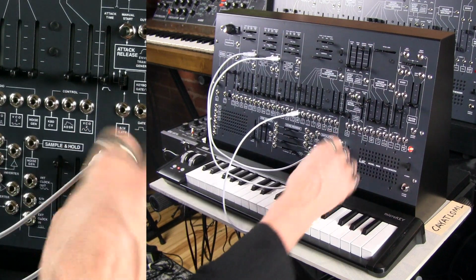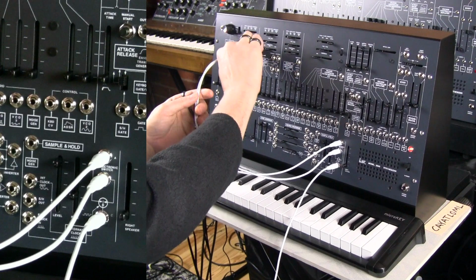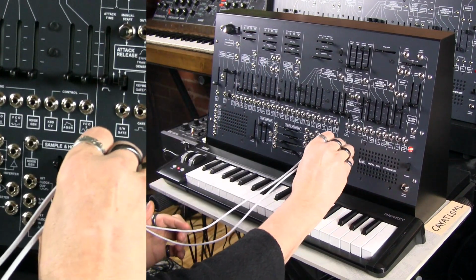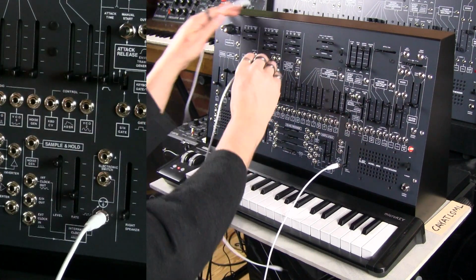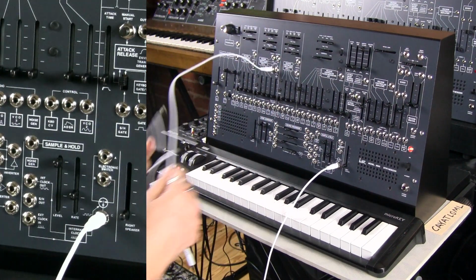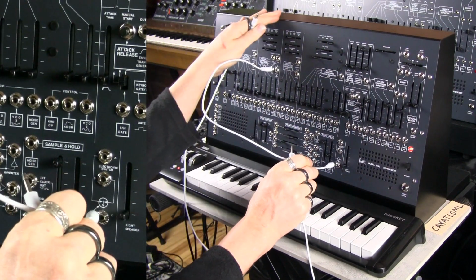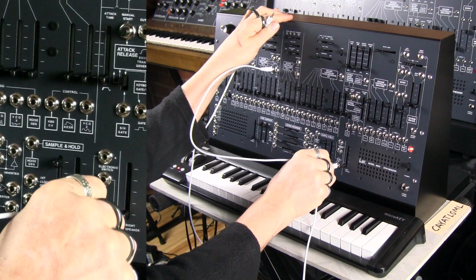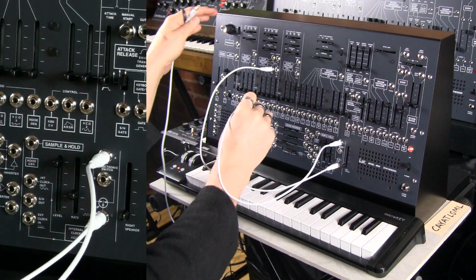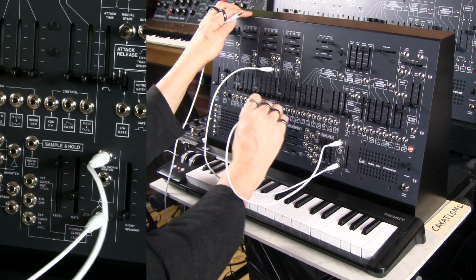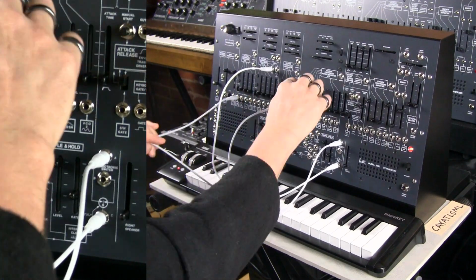Anyhow, you can also do the opposite of this and say, let's see, what would be a good application of this? Let's take a sine wave out of oscillator 2, and we'll put it into the input, and then we will take the outputs and put them into the inputs of the two other oscillators.